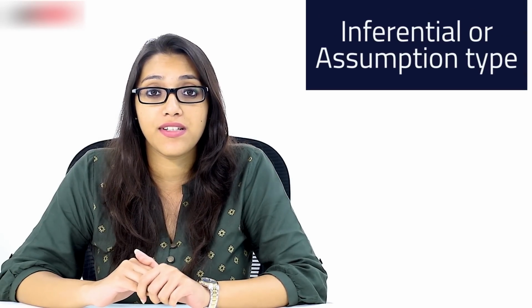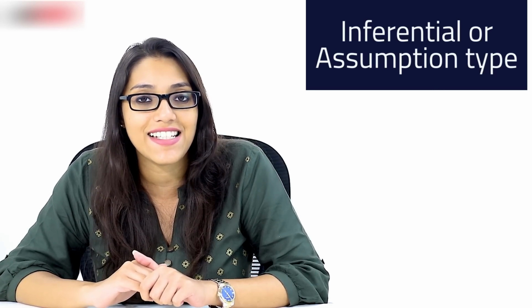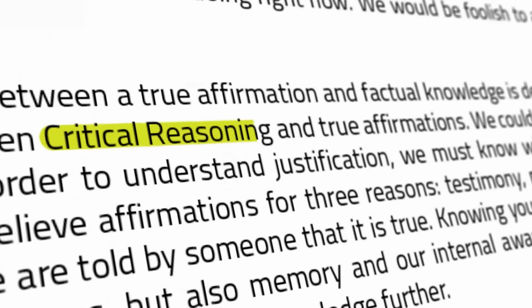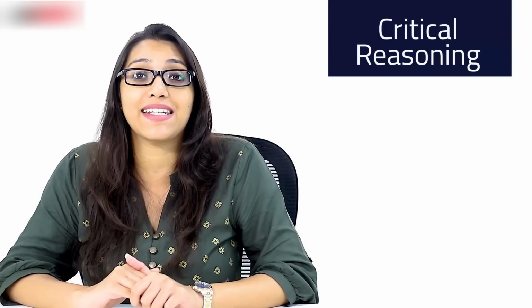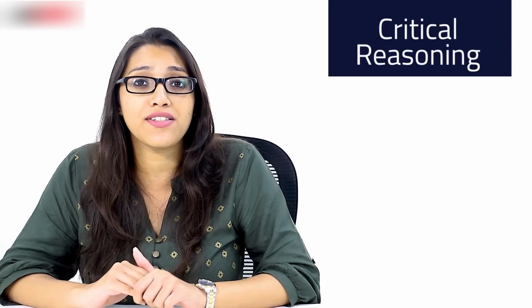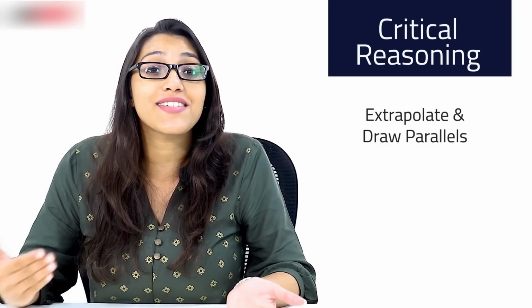Now, in these questions, you need to draw meaningful and logical conclusions based on a comprehensive understanding of the passage content. It requires a degree of opinionation or judgment based on the facts that's stated in the passage. Number 3, critical reasoning. As the name suggests, these are a test of your logical thinking or reasoning abilities. Now, this is where it starts to get a little bit tricky, as these questions don't ask you what, but they ask you why. They may even require you to extrapolate based on the relationship between 2 passage components and draw parallels with other similar situations.